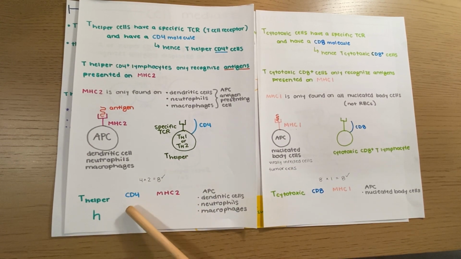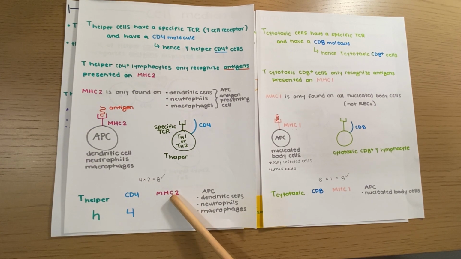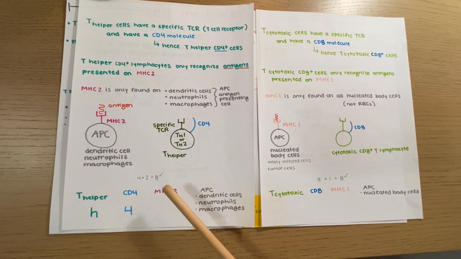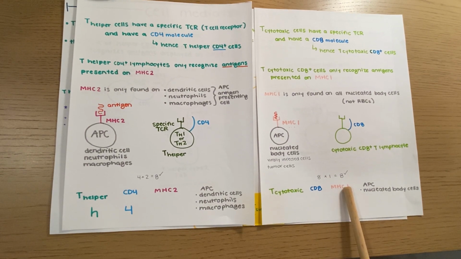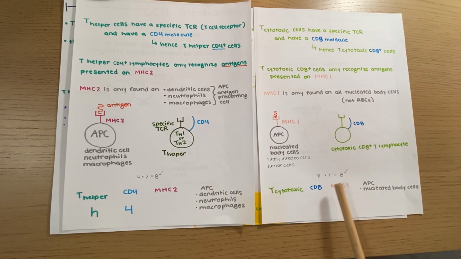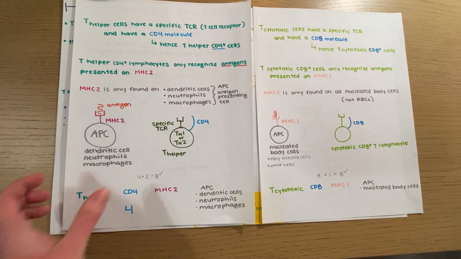T helper cells are CD4 positive, and they recognize MHC2. 4 times 2 is 8. And then cytotoxic T lymphocytes are CD8 positive, and they recognize MHC1. So that's 8 times 1 is 8.